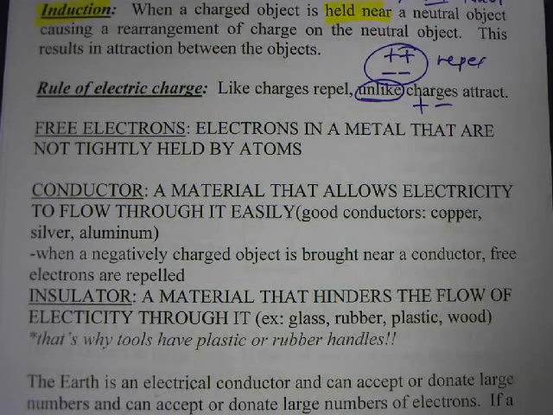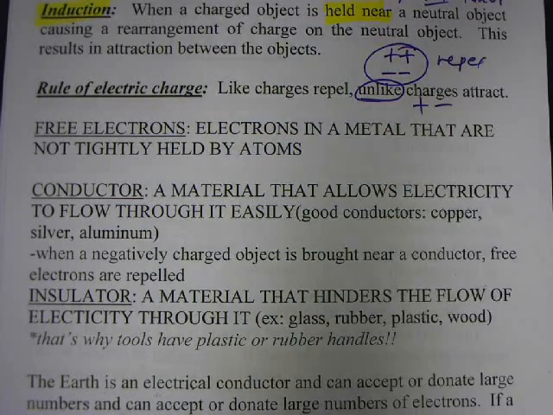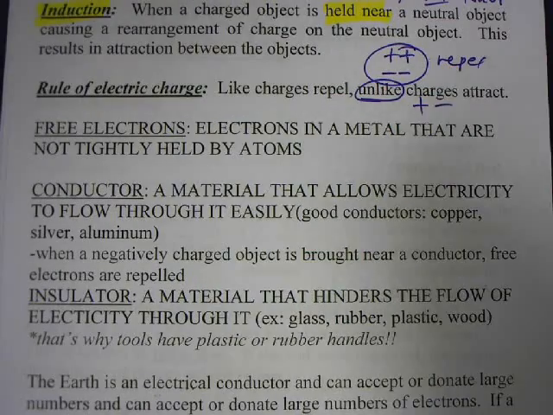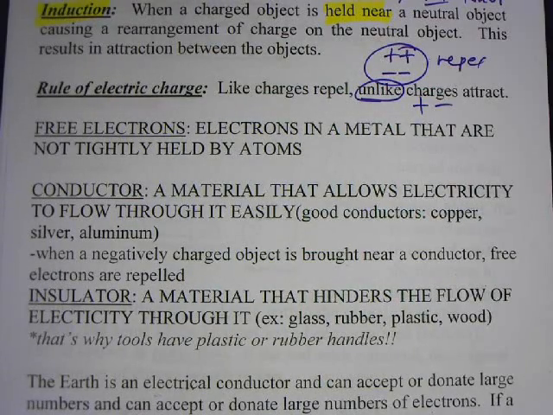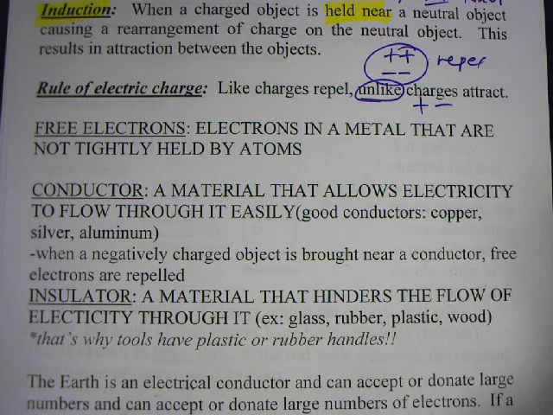Because if you accidentally touch electricity while using the tool, you don't want to get an electrical shock or get electrocuted. A long time ago, my grandfather's tools all had wood handles. But the problem with wood handles is they can get wet, they can get ruined, and you can get a splinter. So now just about all tools have plastic or rubber handles.